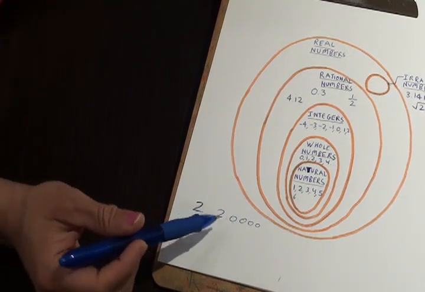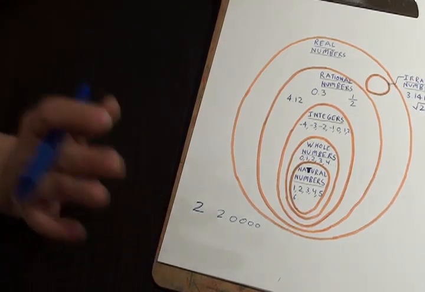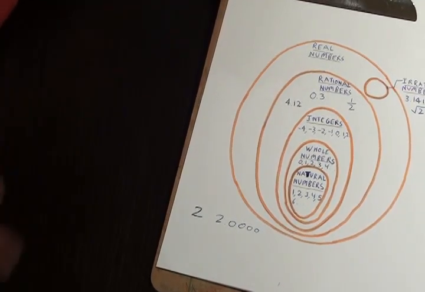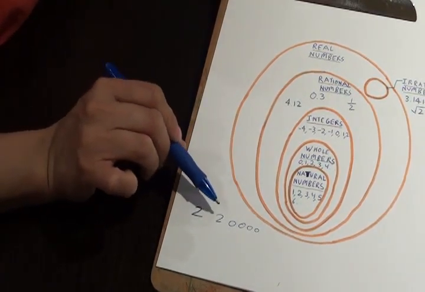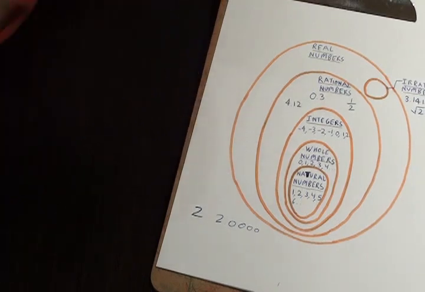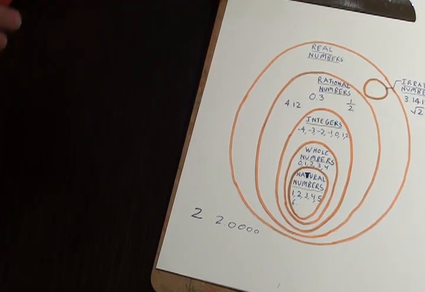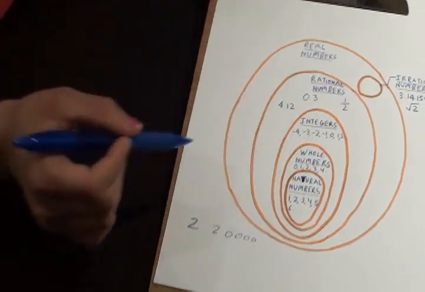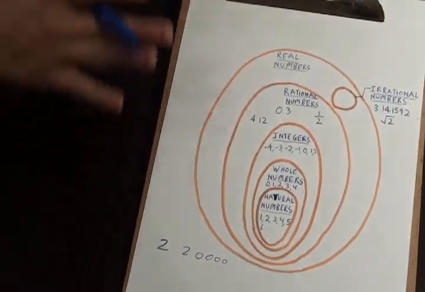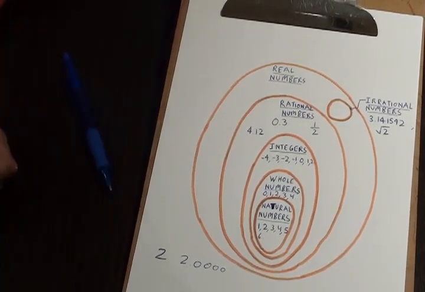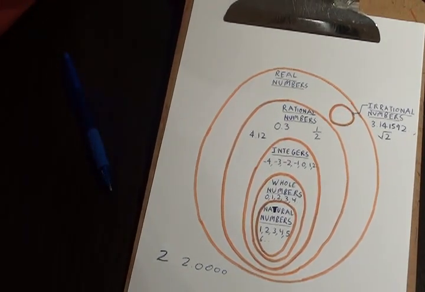However, you can spot an irrational number because the decimal expansion goes on forever without repeating. So the number doesn't repeat. That way you can spot that this is an irrational number. So here is my chart, and there are some examples that I have put here to show you.